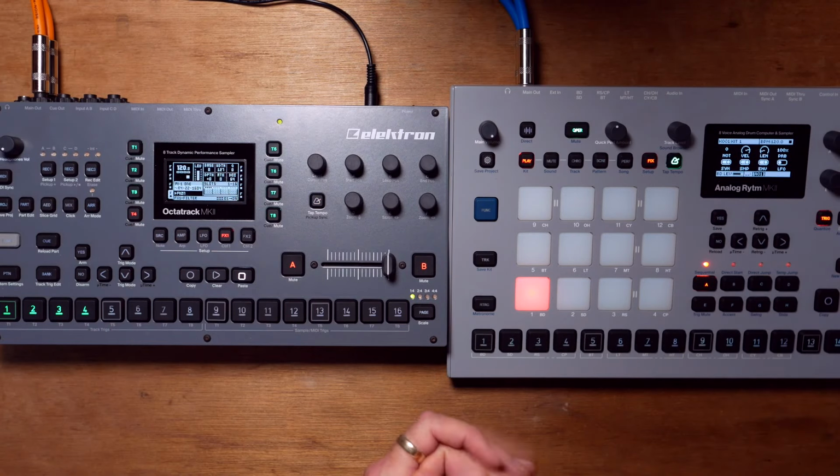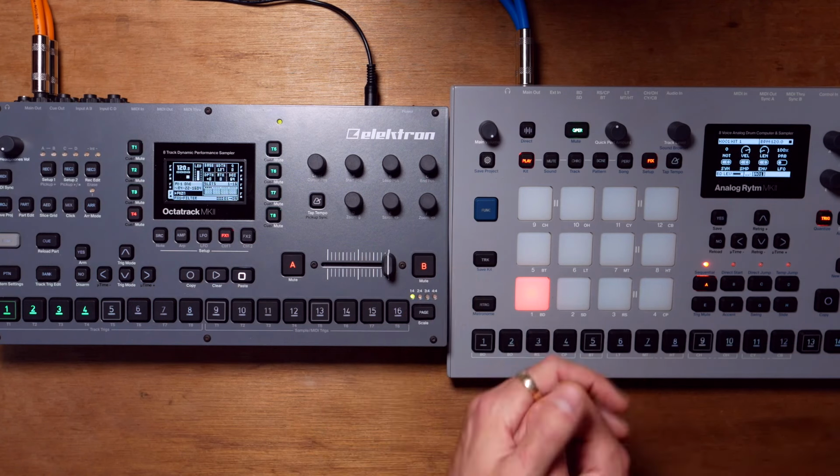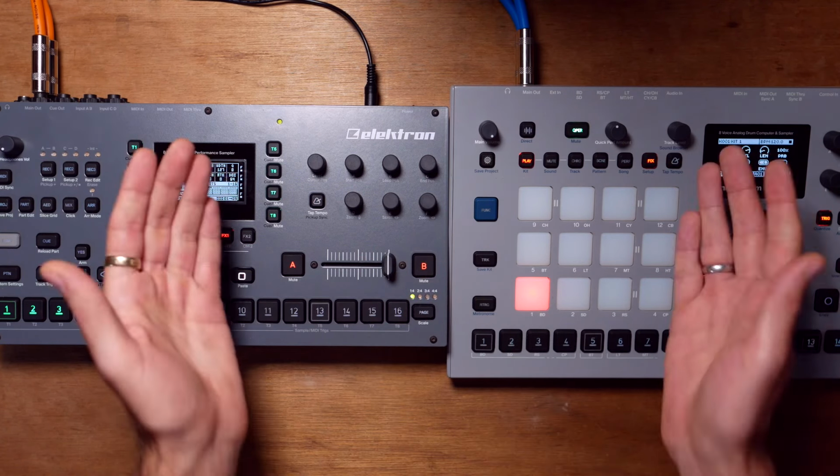In this video, I'm going to compare the digital filter of the Octatrack Mark II with the analog filter of the Rytm Mark II. Let's do it.